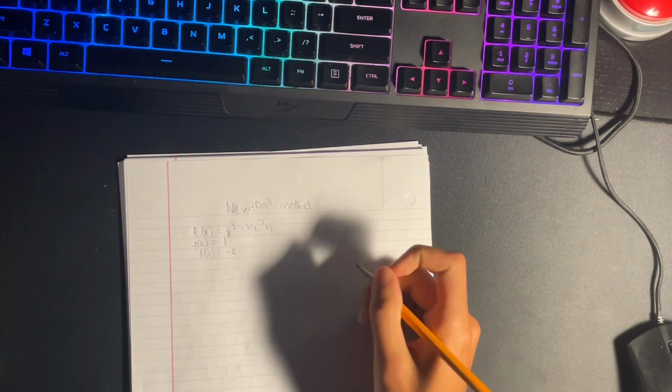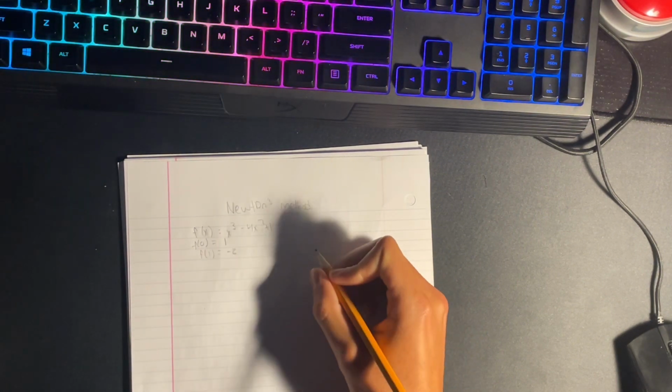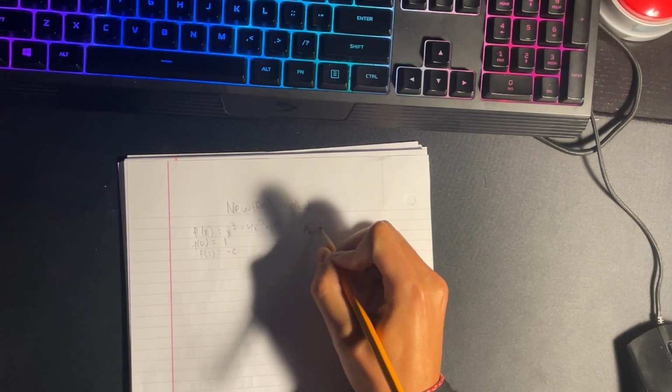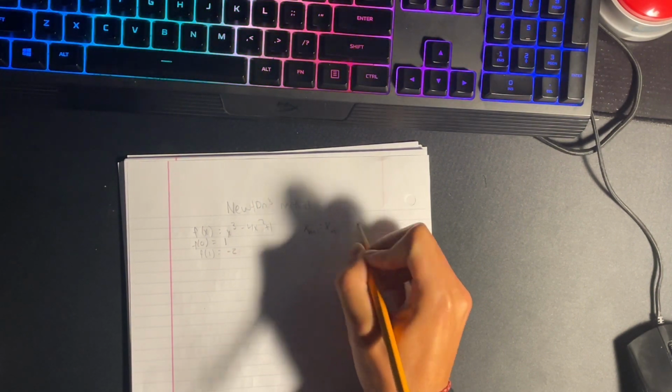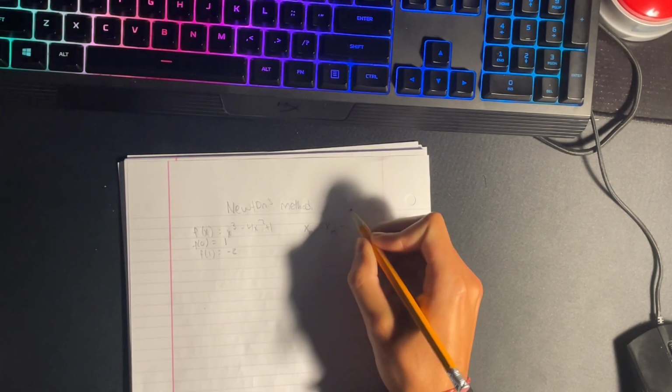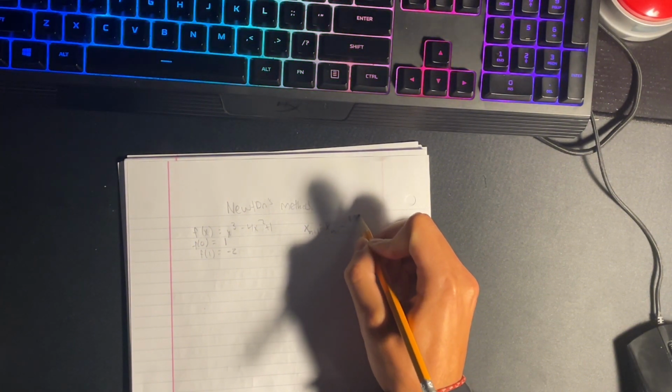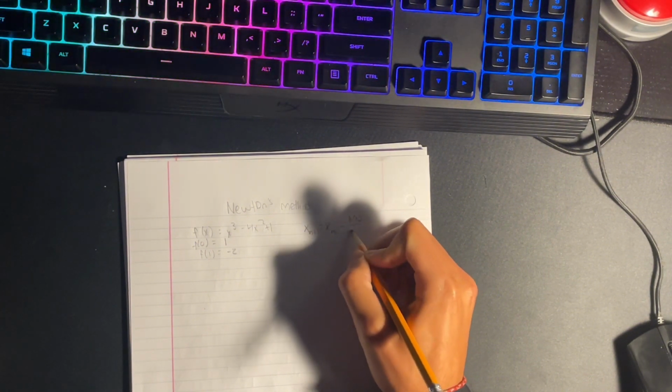For Newton's method, we use this equation: x n plus 1 equals x n minus f of x n over f prime of x n.